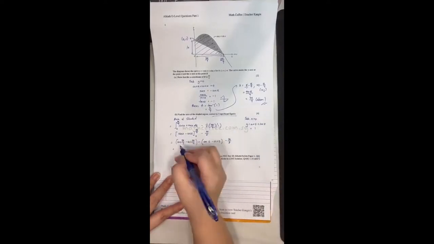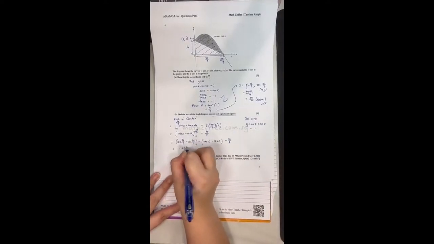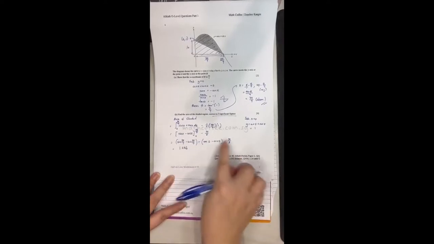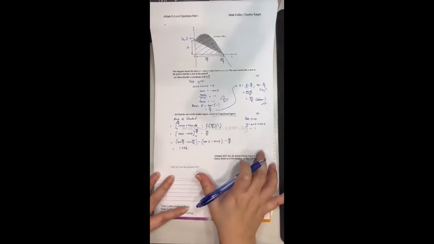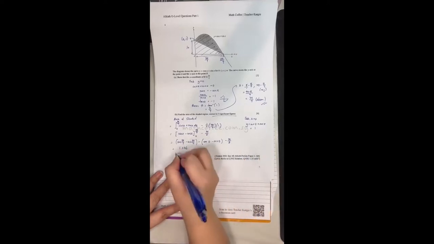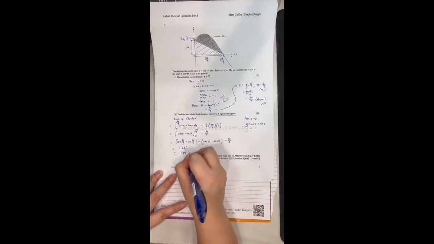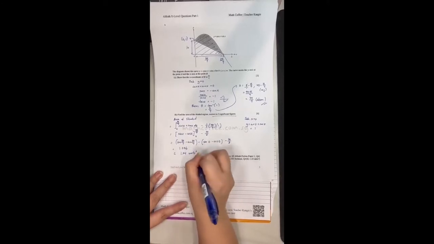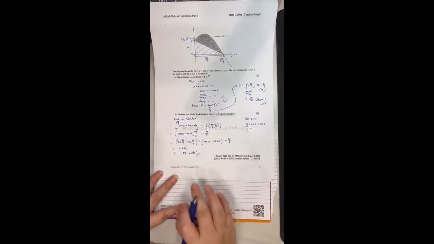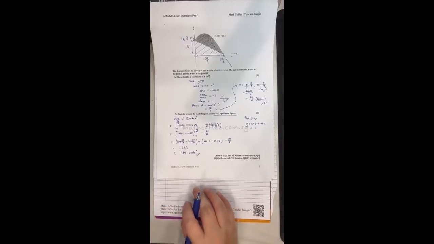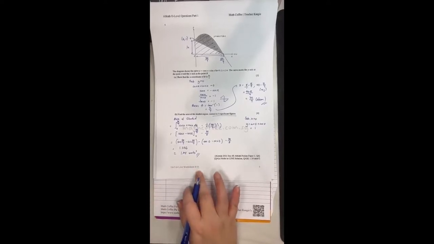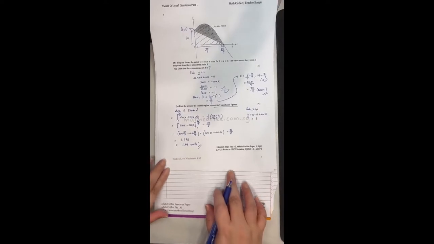Okay? So in this case, because they never ask for exact form, I'm going to press calculator and get the decimal. So we get 1.236. Round off to 3SF, I get 1.24 units square. Done. So this is how you solve this part.